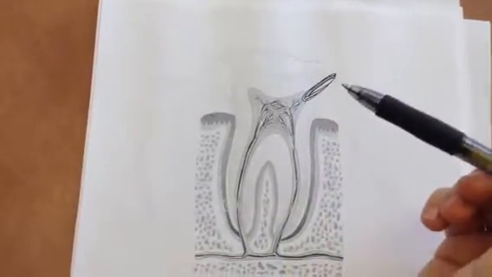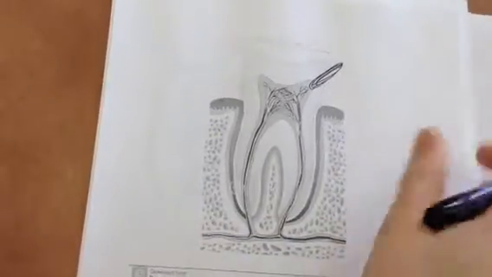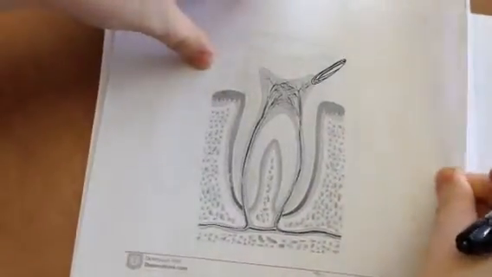Like I said, the tooth is part of mechanical digestion, so it mashes and kind of breaks down the food in the mouth, so it's easier to swallow.